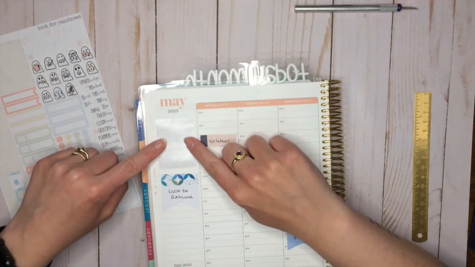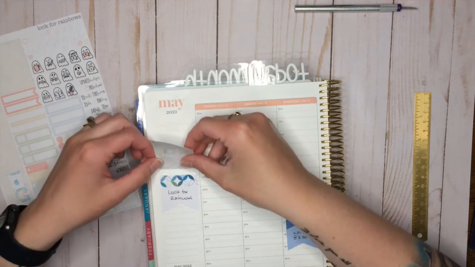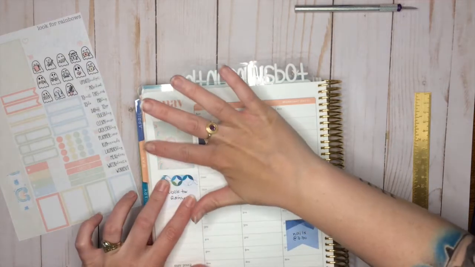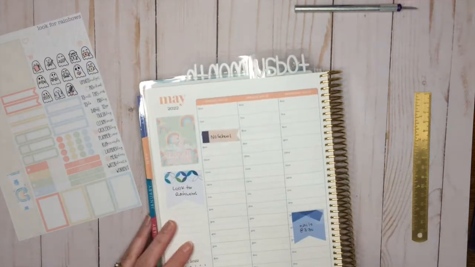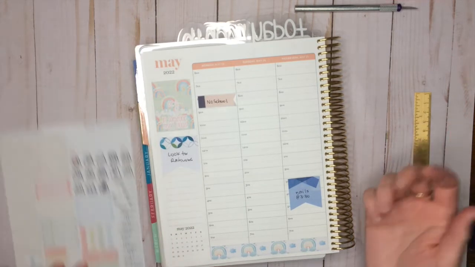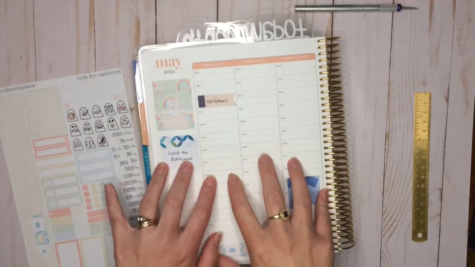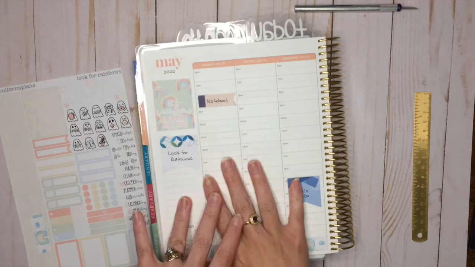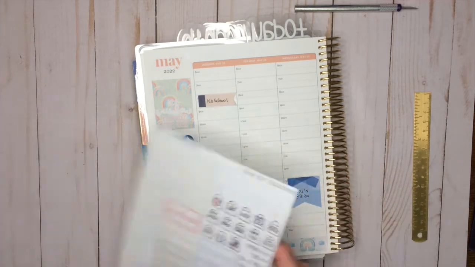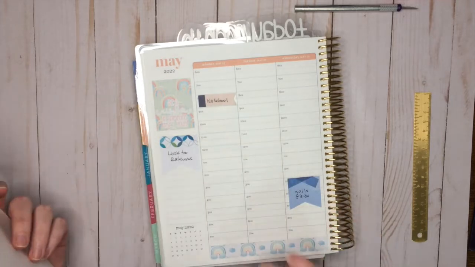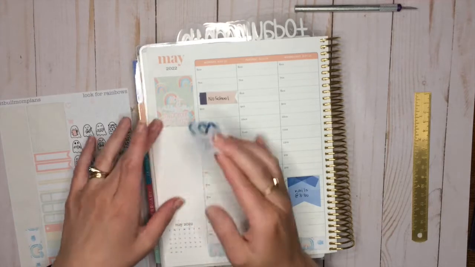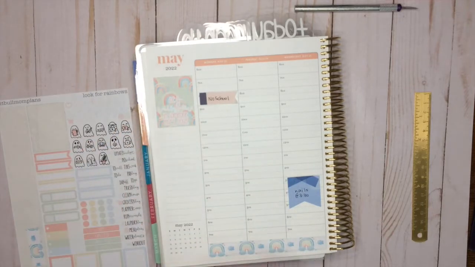I would like that down a little further. So here. Oh yeah, I didn't even tell you. This is my Look for Rainbows kit, and I wanted to use it next week because it's the beginning of Pride Month, but my birthday is also on June 4th, so I'm using a rainbow kit this week, and then a birthday kit, and then I will do an actual rainbow week. But I wanted to use the rainbow kit here as well because I think it's cute.